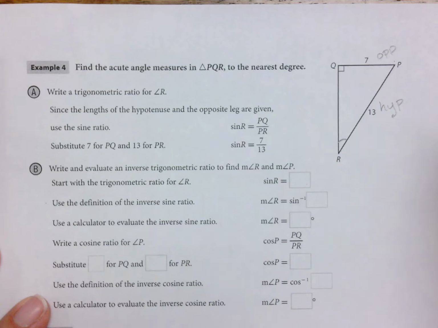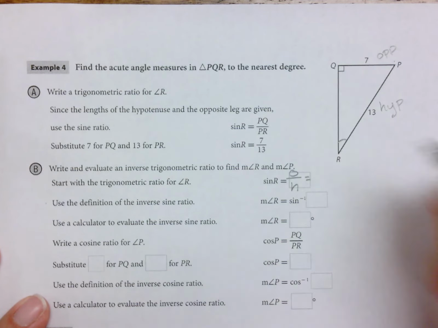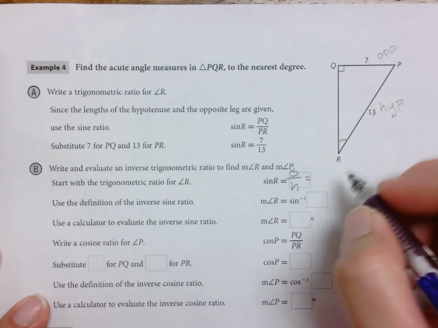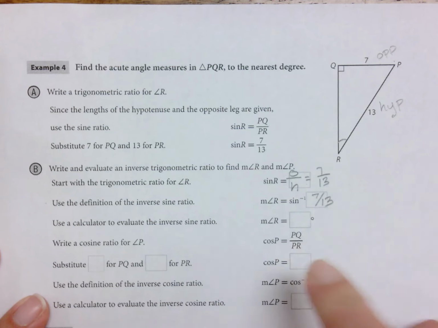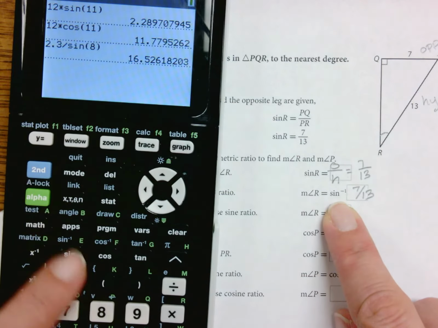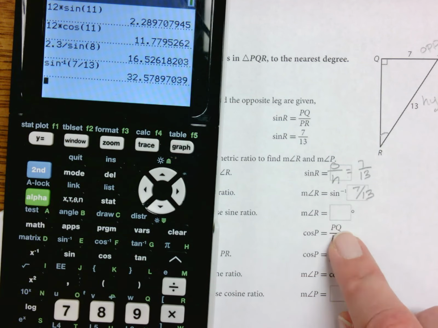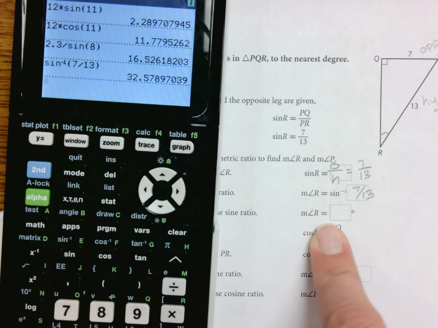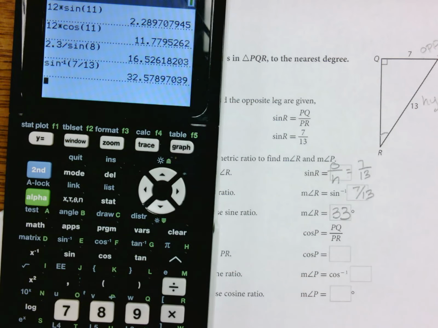Sine uses opposite over hypotenuse. So I'm going to put opposite over hypotenuse. The opposite side is 7 and the hypotenuse is 13. So in my calculator, I'm going to type in the inverse of sine 7 divided by 13. Second sine gets me the inverse, and then 7 divided by 13. And I'm going to find that the measure of angle R, rounded to the nearest whole degree, is 33 degrees.